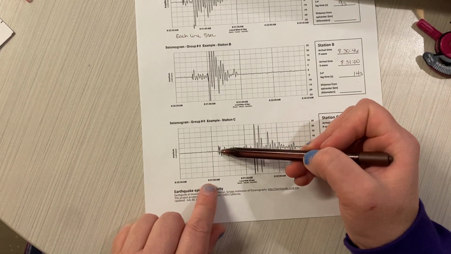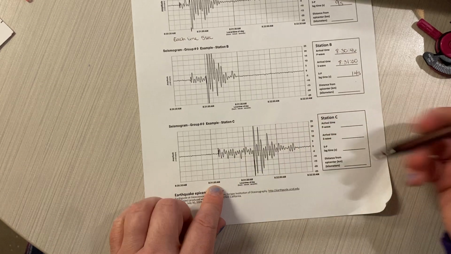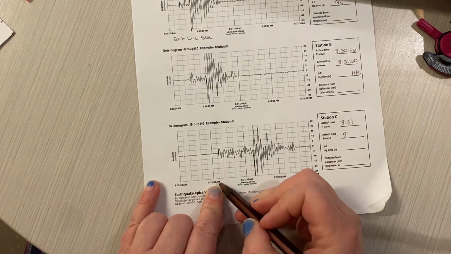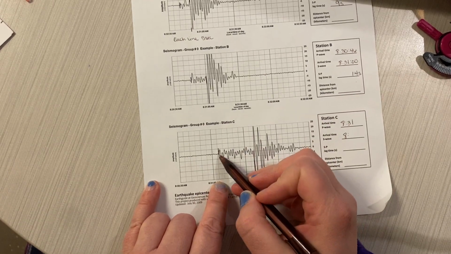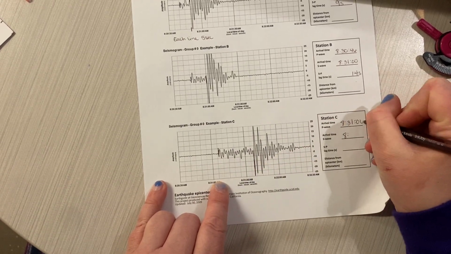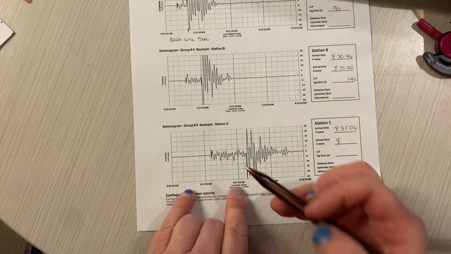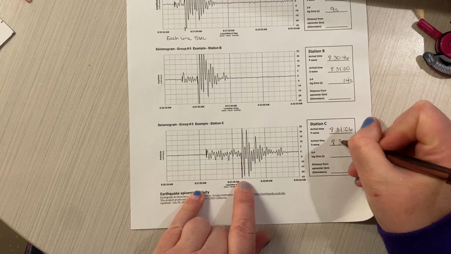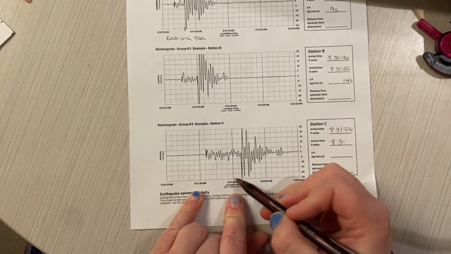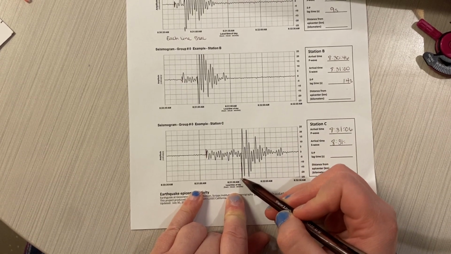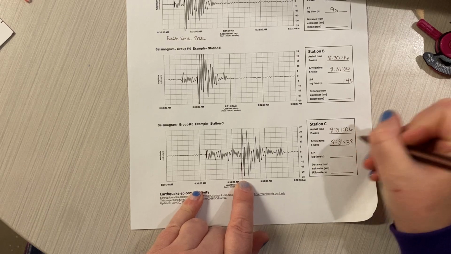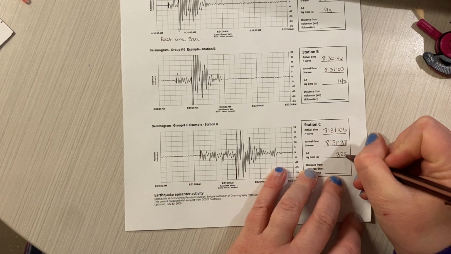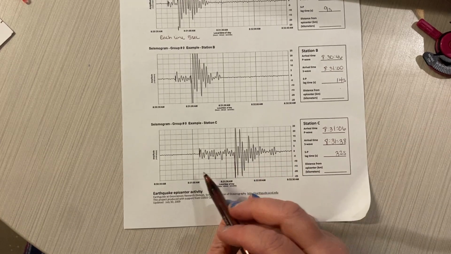So let's say 8:31:06, and 8:31:35, probably 38. Subtract that off. You're going to have 32 seconds in between those.